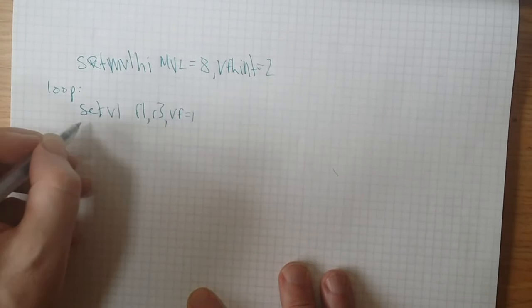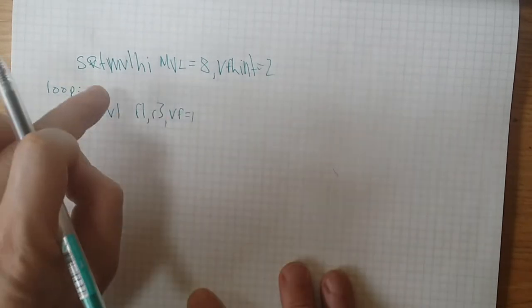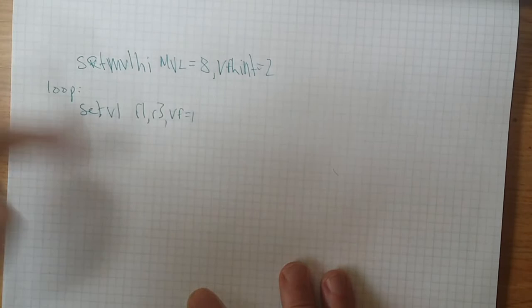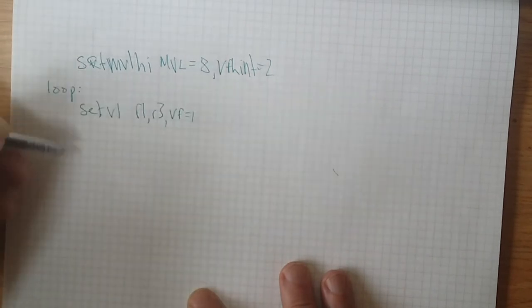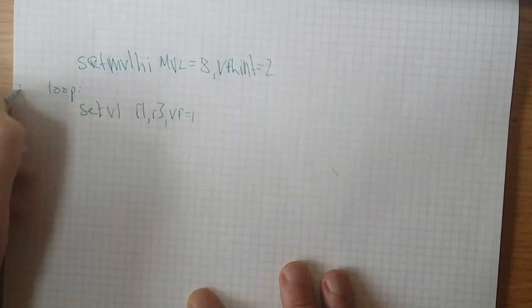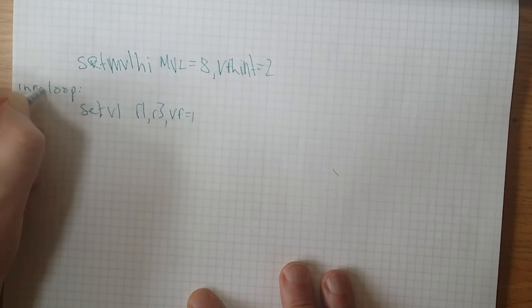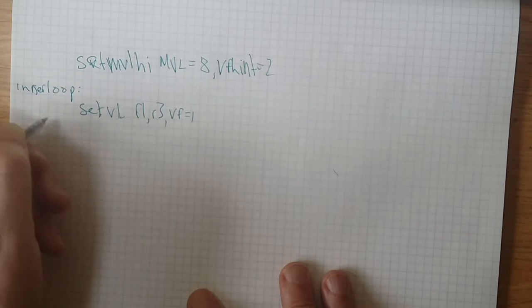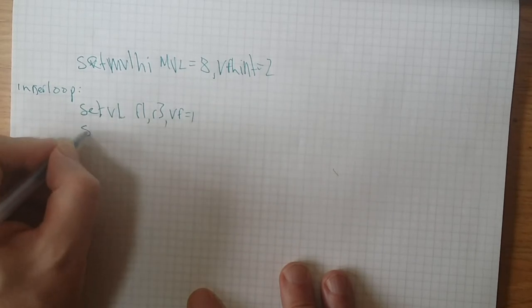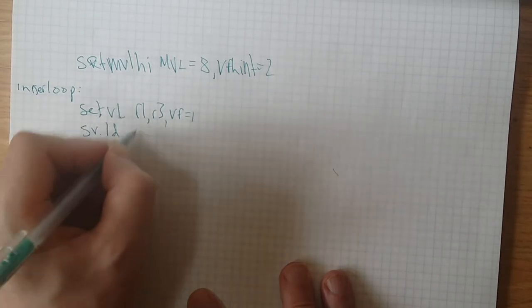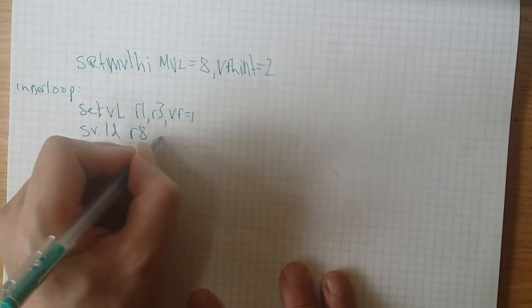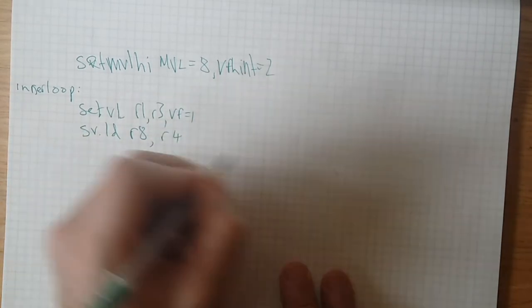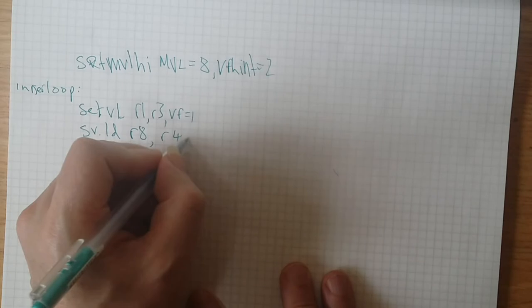Now, you actually need to use two loops here, an inner loop and an outer loop, but I'm only going to describe the inner loop. SV.load R8, R4 bracket 0.